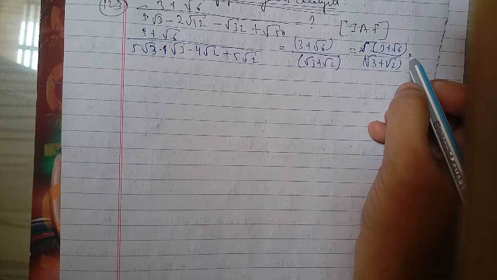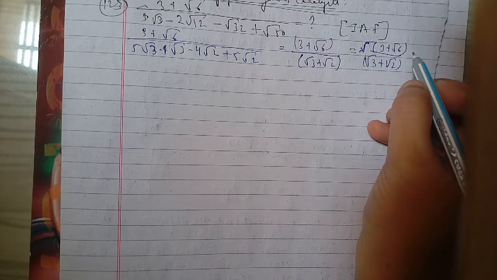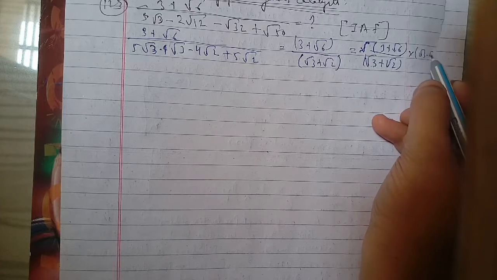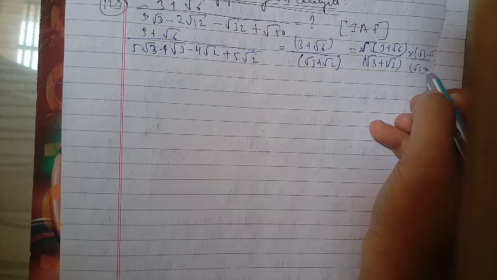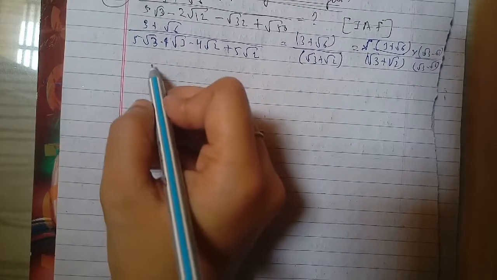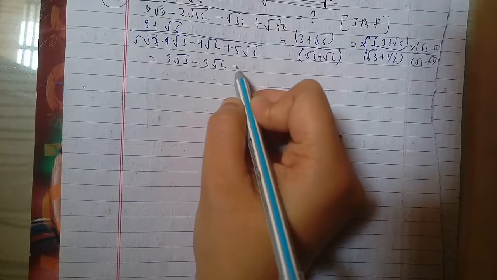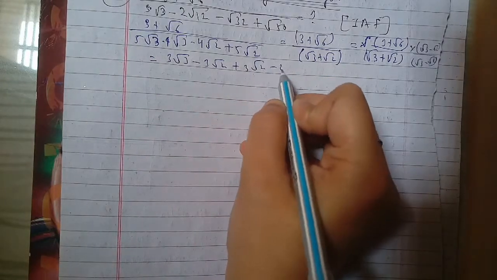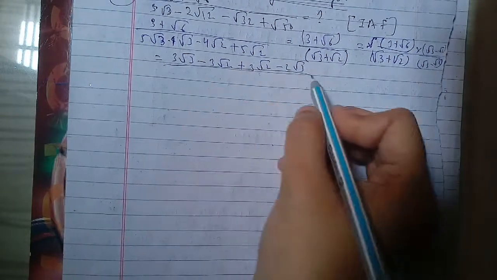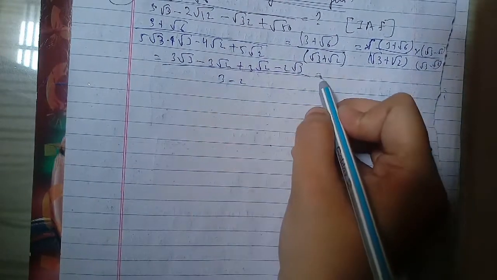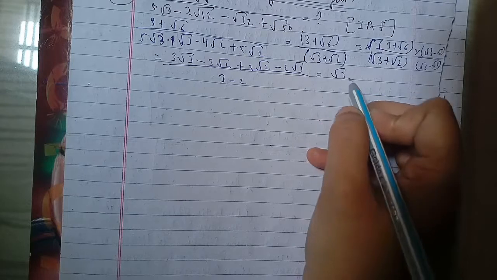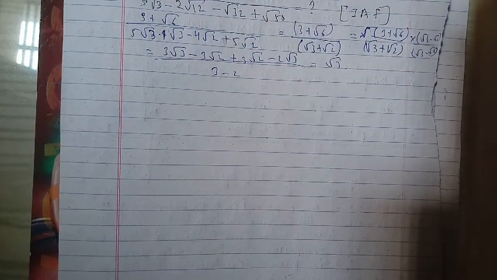So on behalf of it, we will go ahead and we'll multiply it by under root 3 minus under root 2, under root 3 minus under root 2, and we'll get (3 under root 3 minus 3 under root 2 plus 3 under root 2 minus 2 under root 3) whole upon 3 minus 2, which is equals to under root 3. That we will get as an answer here. Now we'll go ahead with another question that is also a very important one, we can say.